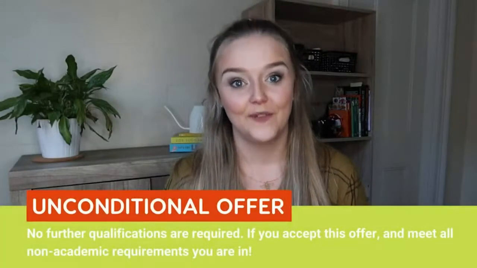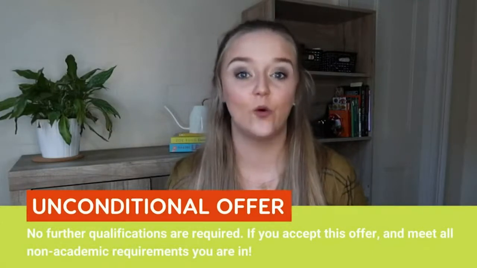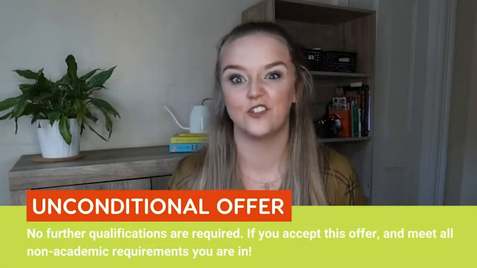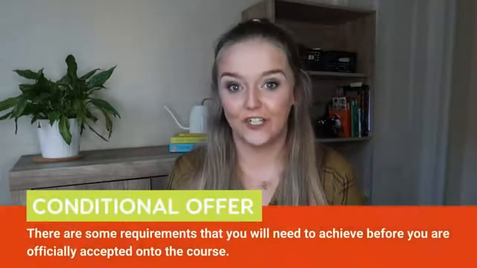When it comes to the decision that the admissions tutors make, there are three main categories. First up is an unconditional offer. This means that no further qualifications are required, and as long as you hit all non-academic requirements such as a DBS check, you're in. Next up we have the conditional offer.